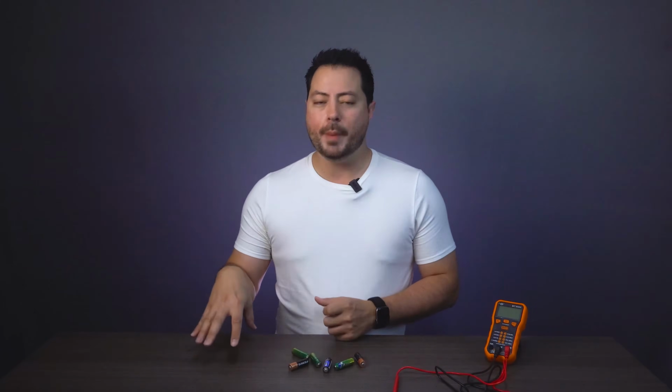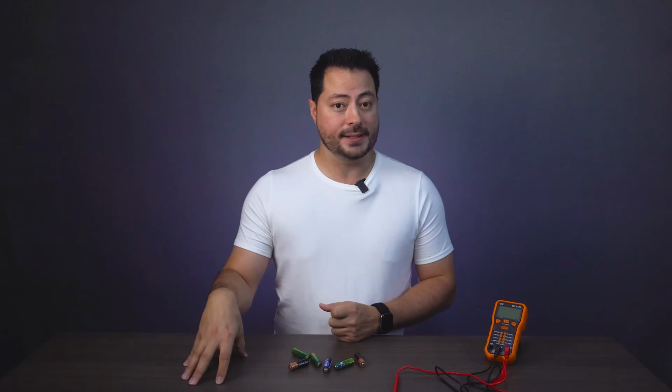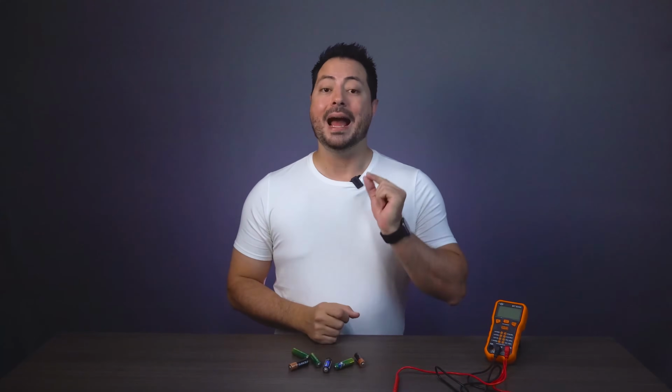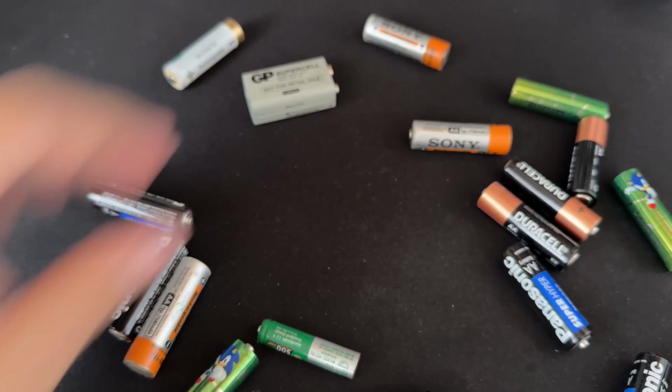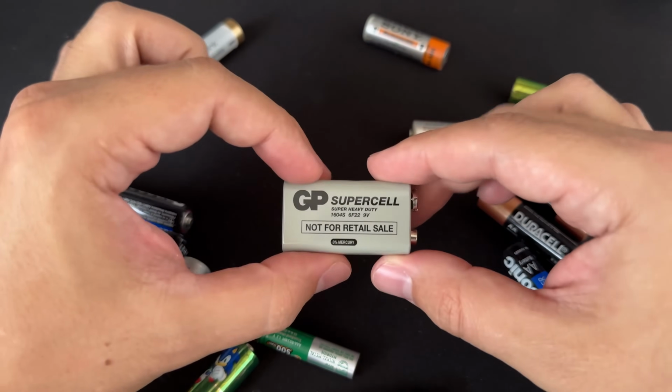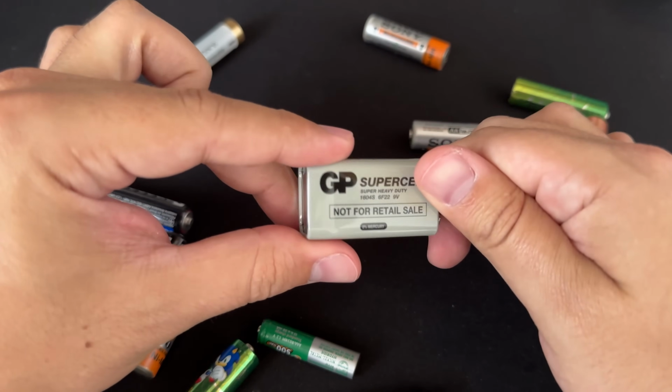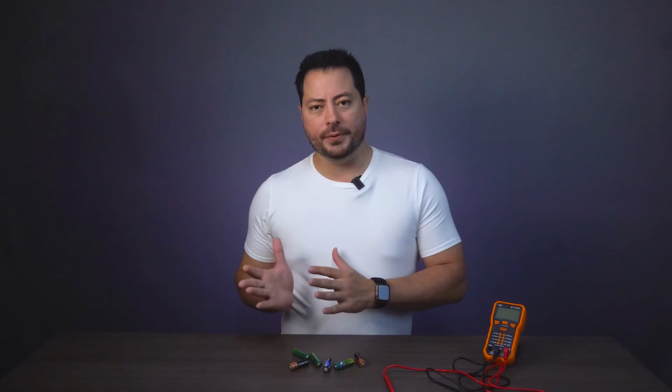Now, there is a battery that doesn't follow this letter system, and you've probably seen it, the 9-volt battery. It gets this name because it provides 9 volts of power, not because it follows the letter system. The 9-volt battery is used in some sensors, multimeters, and some guitar pedals, for example. But why is this battery so different from the others?